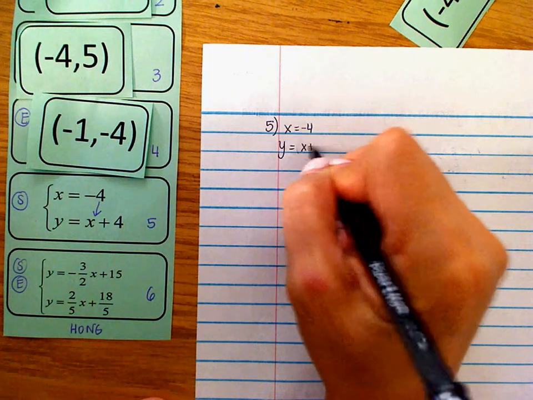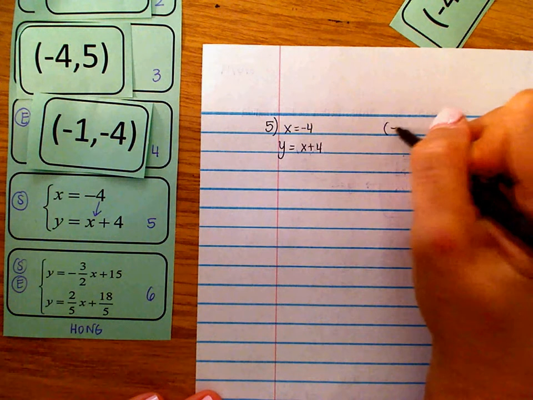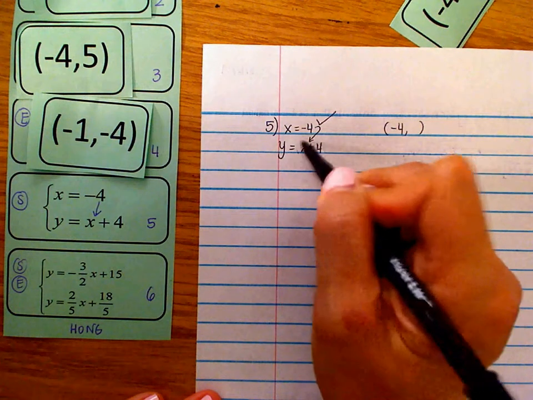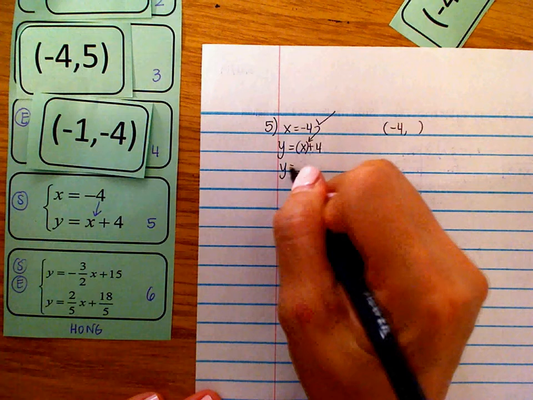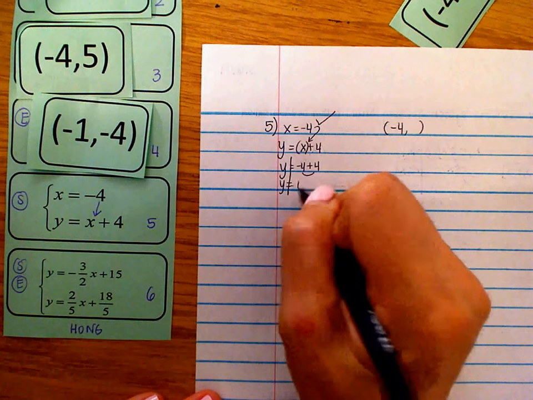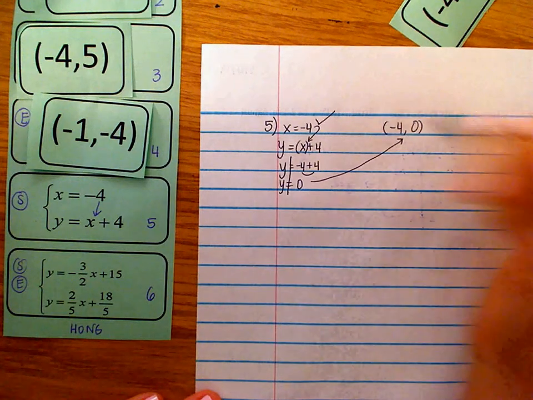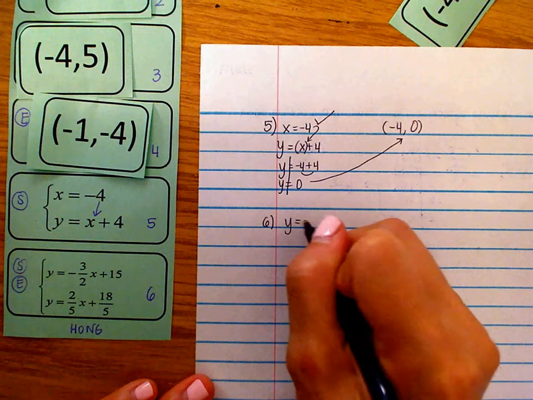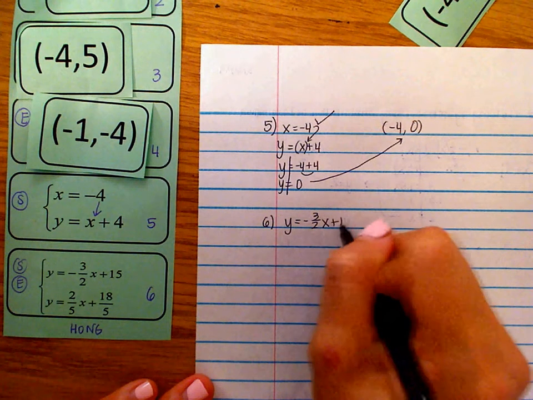Number 5. All right, so number 5, this is actually very quick. X equals negative 4, and then y equals x plus 4. The beauty of this is that we already have x. Okay, it's right here. So all you got to do is take the x and plug it in, the negative 4 into here. So y equals negative 4 plus 4. What does this add to be? It's actually 0. So then your y is 0, and you're done.